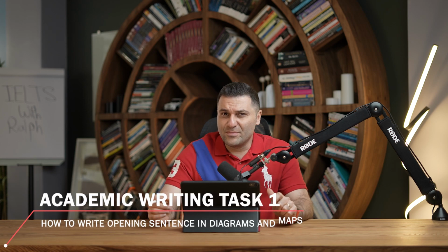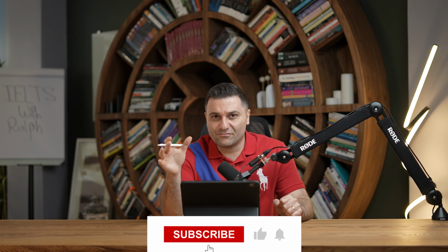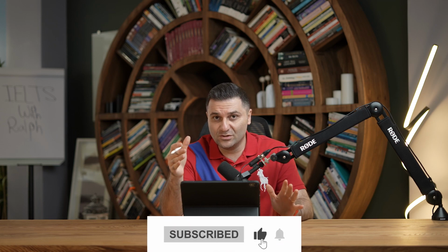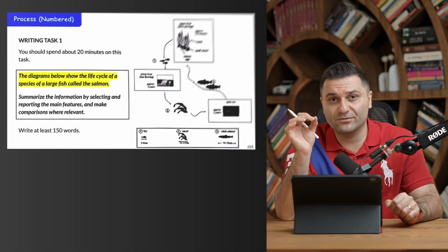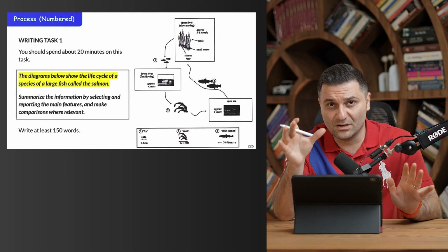I don't know if you remember or not, in the first session, when we analyzed different types of charts in Task 1 Academic Writing, I told you about two types of process diagrams. The first one was numbered, where we are provided with a diagram in which there are numbers, number of stages, and another type of diagram was unnumbered. All right, so we'll start with the numbered one.